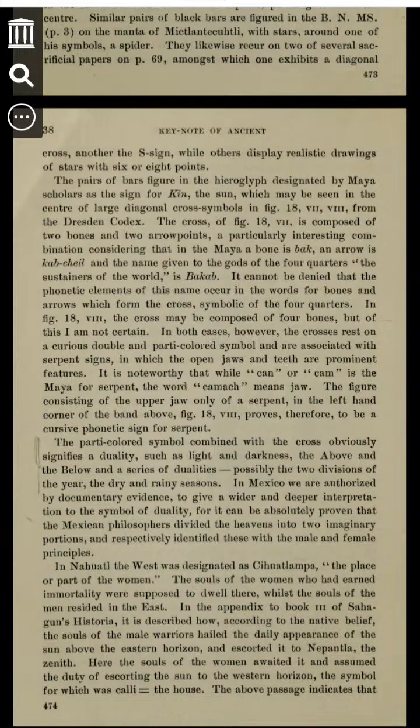But kin, y'all know, kin means sun in the Mayan language, and we call each other what? Kinfolk, sunfolk, right? The cross of figure 18 is composed of two bones and two arrow points, a particularly interesting combination considering that in Maya, a bone is bak, an arrow is kab sha'il, and the name given to the gods of the four quarters, the sustainers of the world, is Bakab, right?